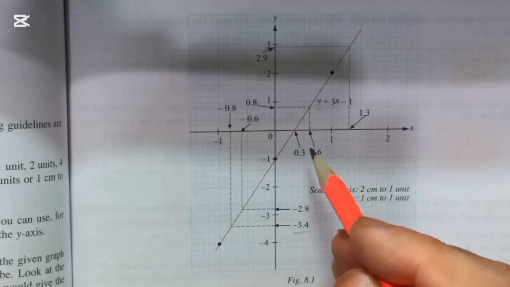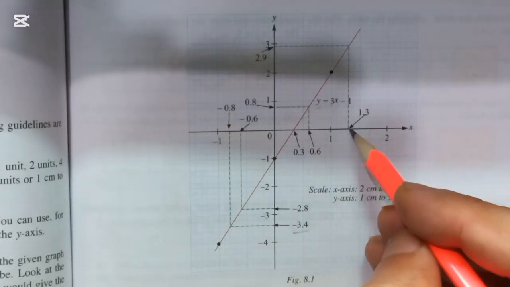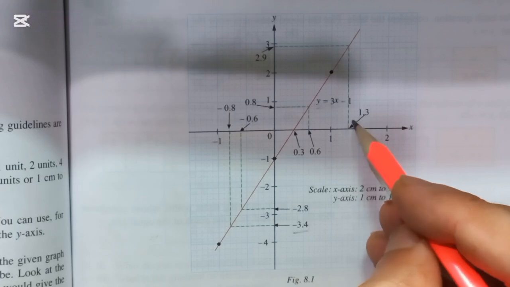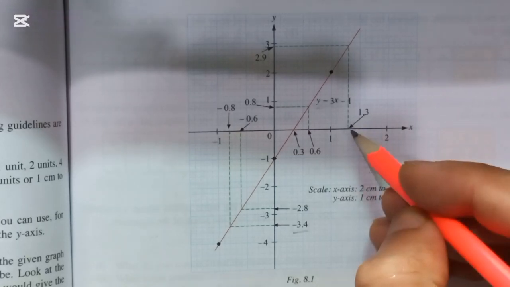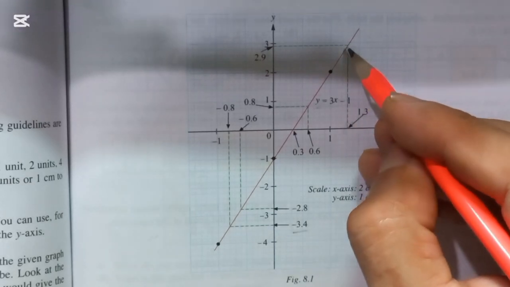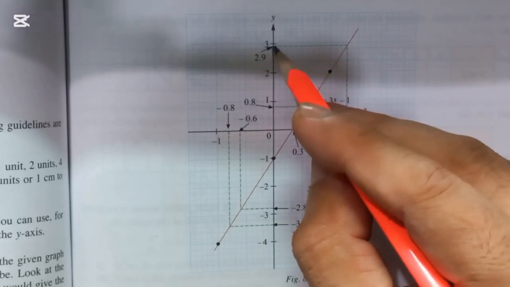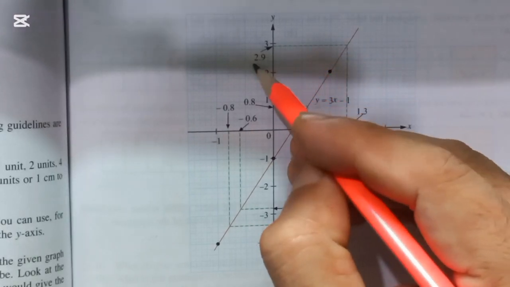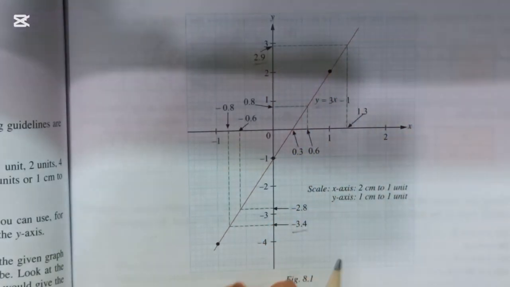So again you will check where 1.3 is on the x-axis. So this is the point here at which x is 1.3. From here now again with the help of scale you will join a vertical line that will join the graph, and from there you will draw a horizontal line to join the y-axis. So this is the value 2.9 when x is 1.3.